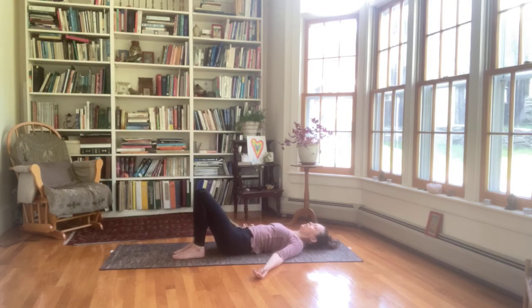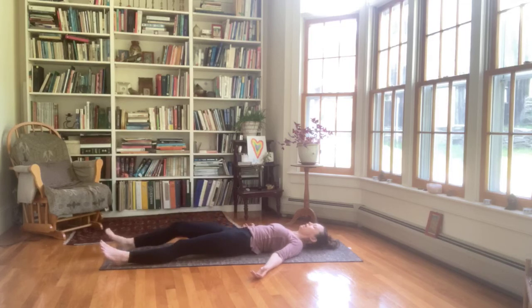And as you stretch out into final relaxation, keep the energy inside the body, even though the body is spread out and you're taking up space with the body. Energy contained within the confines of the body.